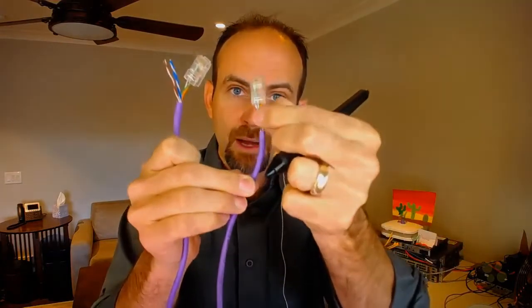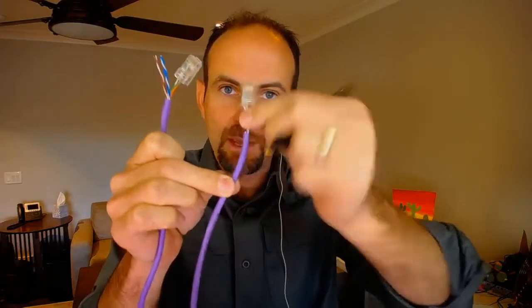Not only do you undo the twist right here, so it'll cause interference with each other, but this is just a weak point of the cable where you can have a break or dead.